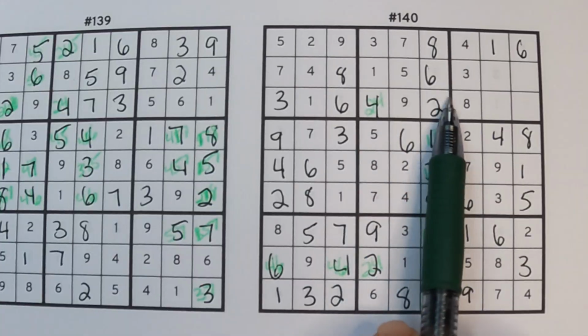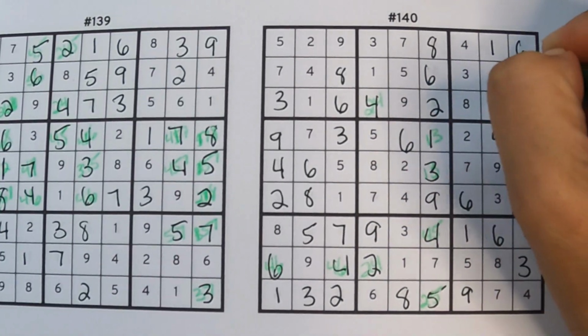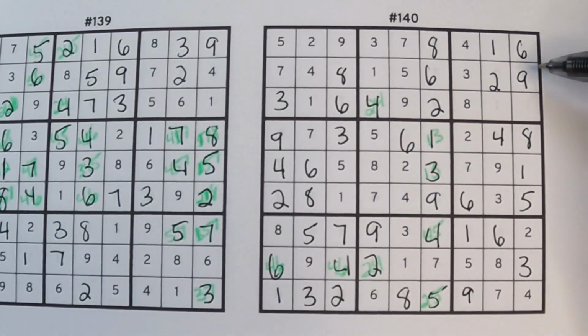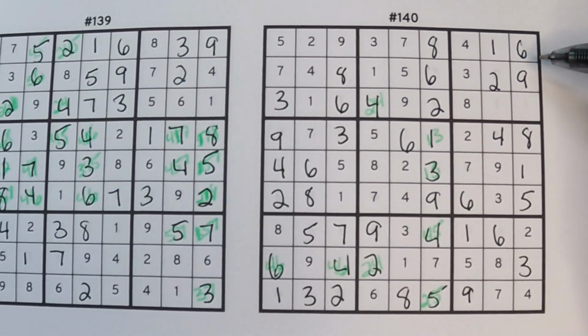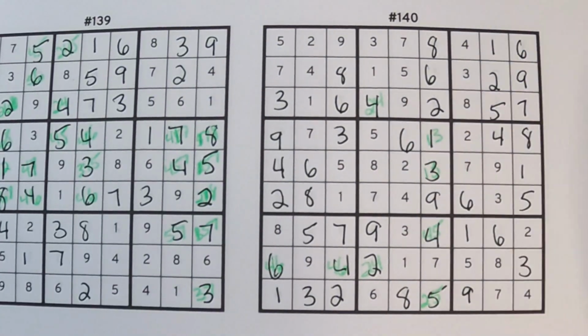For this row, we're missing 2 and 9. We've got a 9 here, so 2, 9. And to finish out this box, we're missing 5 and 7. We've got a 7 here, so 5 and 7. And there we have it for today's puzzle.